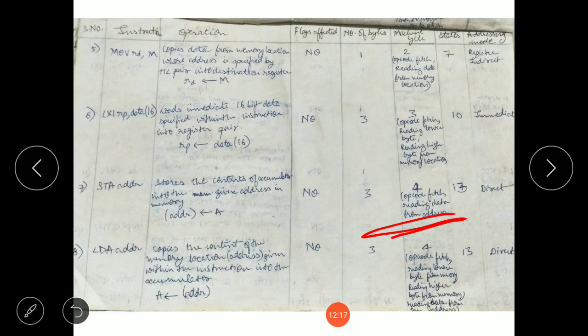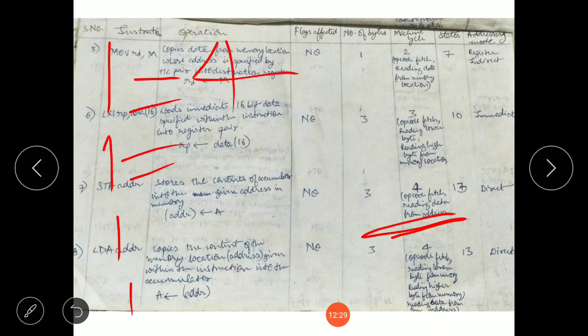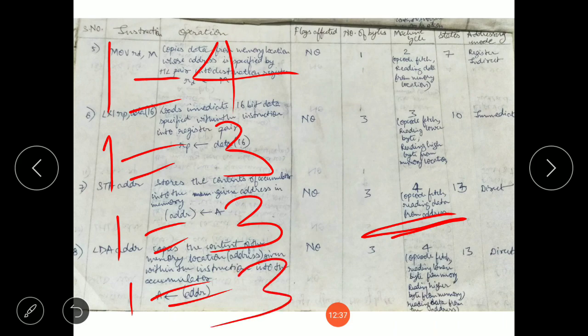Now T states, how many T states? Since it needs 4 machine cycles, one opcode fetch, one memory read, one memory read, and one memory write. Opcode fetch has 4 T states, memory read has 3 T states, memory read has 3 T states, and memory write has 3 T states. So in total, 13 T states. So it requires 13 T states.